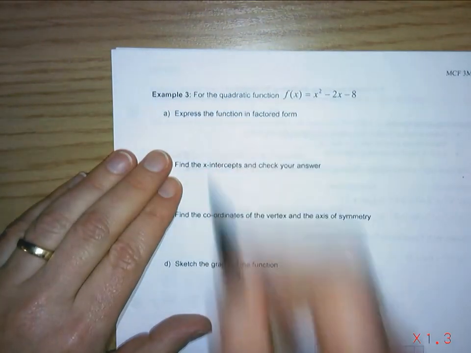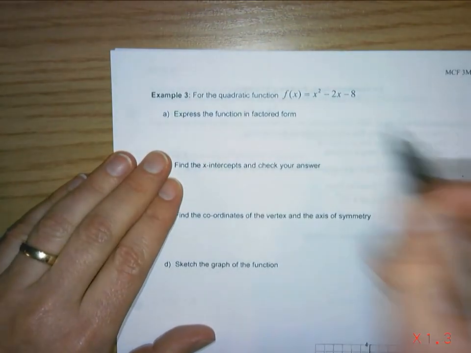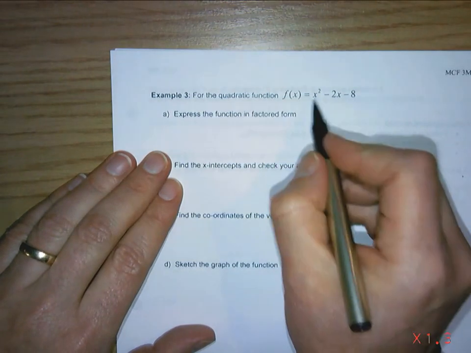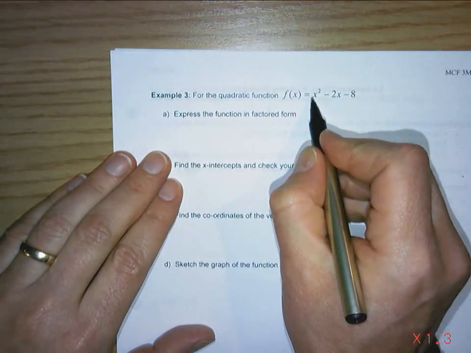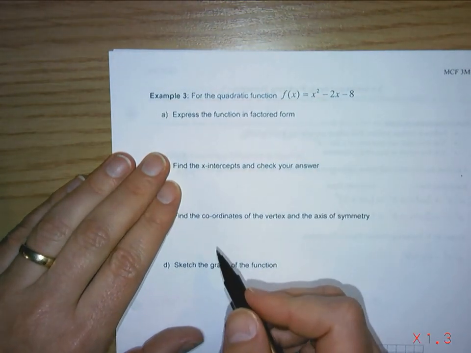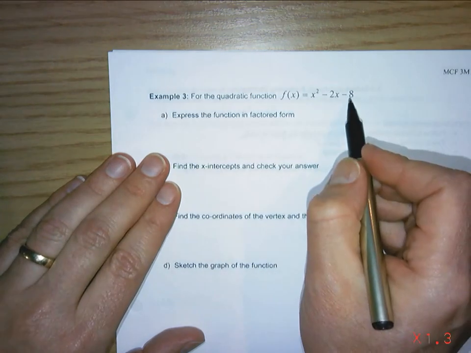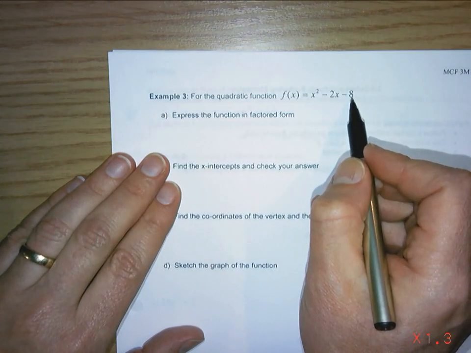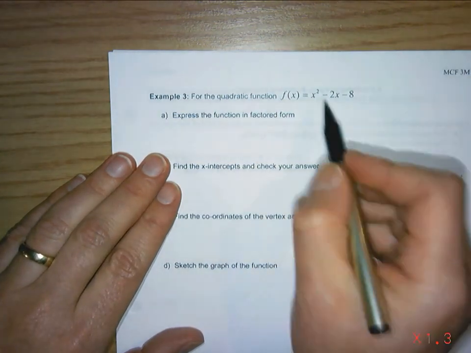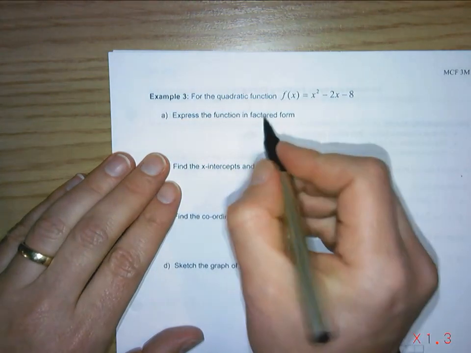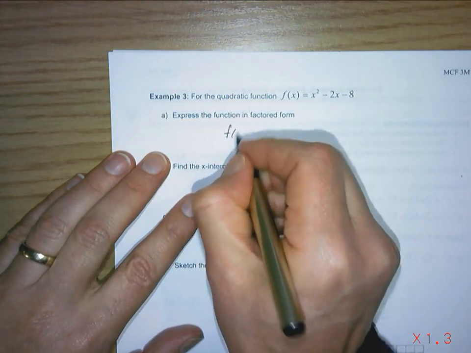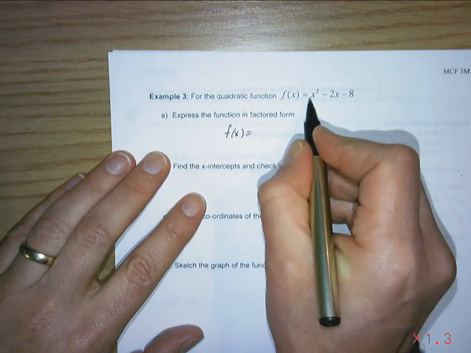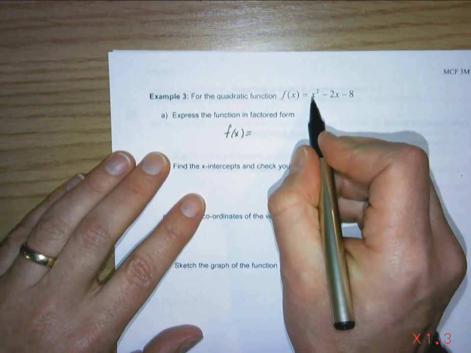So this is a quadratic. Remember, that's going to be a parabola when we graph it. I'm looking at this. The a value is positive, so it's going to open up. And we also know that it's going to hit the y-axis at negative 8. This is in standard form. So if I'm going to put it in factored form, we're going to factor this. Now this is an example where the a value is 1.